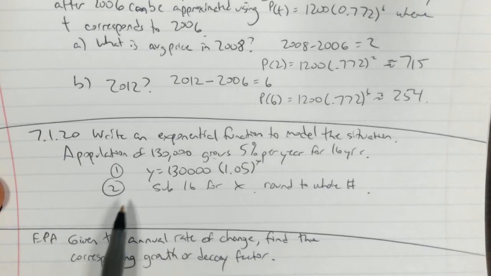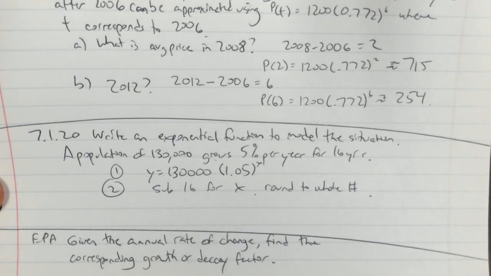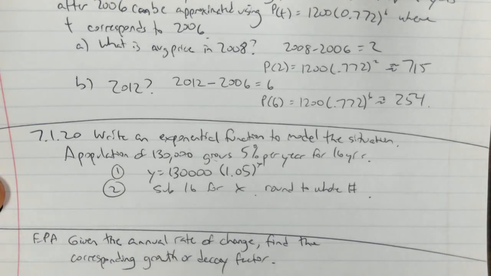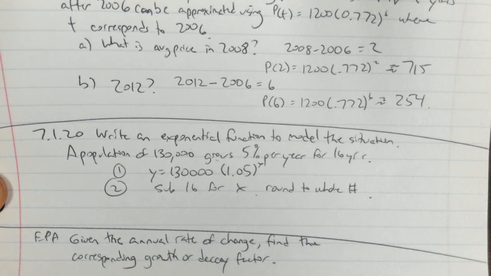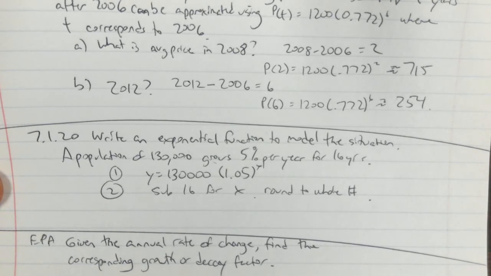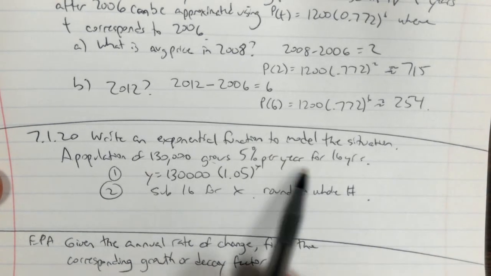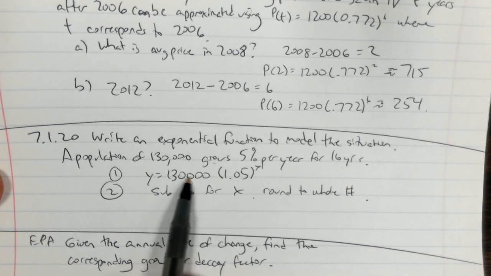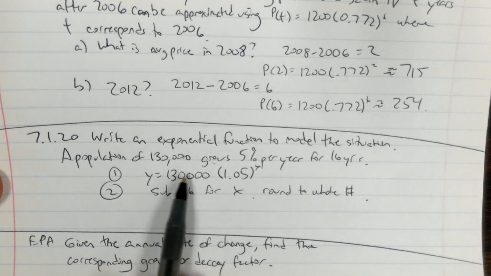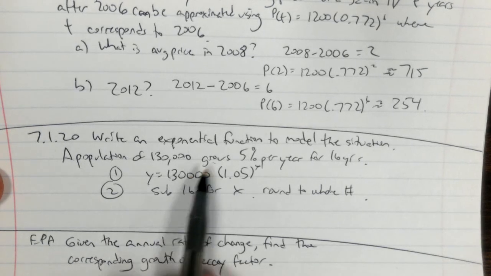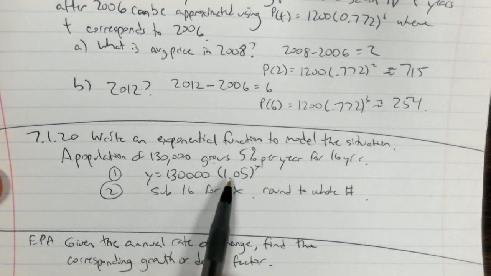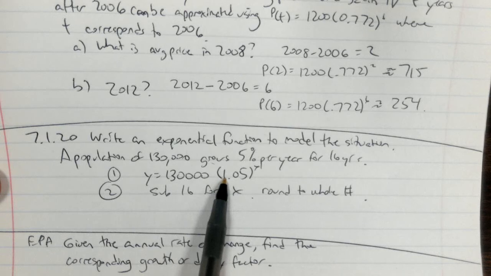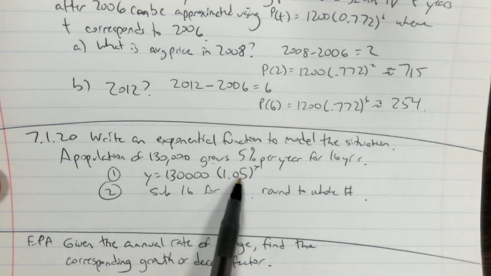The next one says, write an exponential function to model the situation. It says a population of 130,000 grows 5% per year for 16 years. That tells you a lot of information in that sentence. If it tells you the population, that's the y-intercept, which goes in front. That's your coefficient. And if it says grows, then it's going to be 1 point something. In this case, growing 5% would be 1.05 for your base.